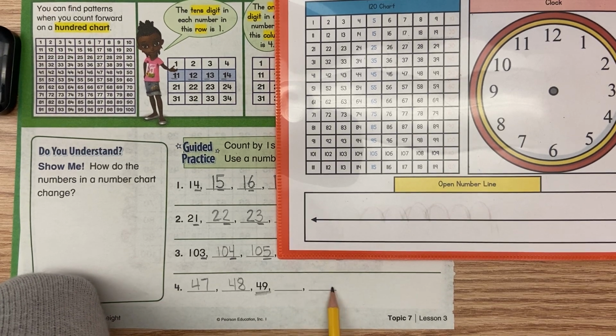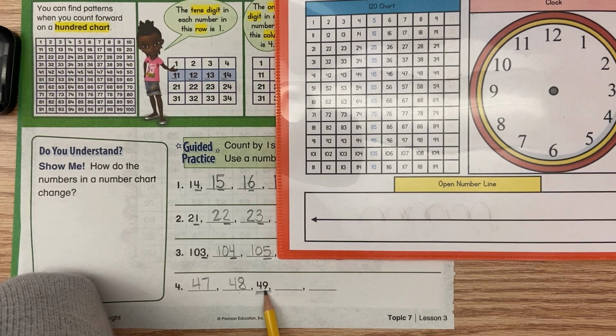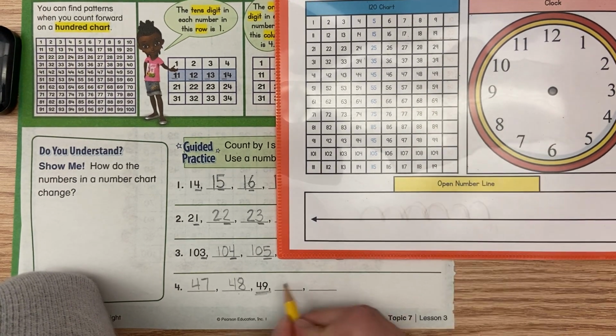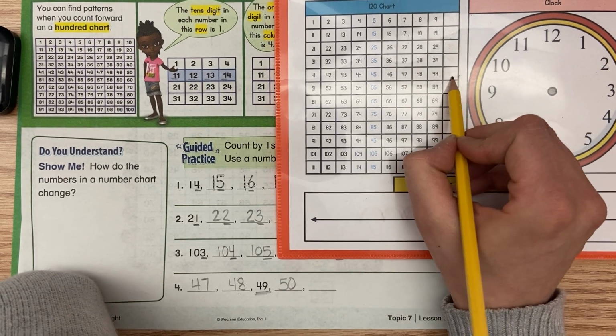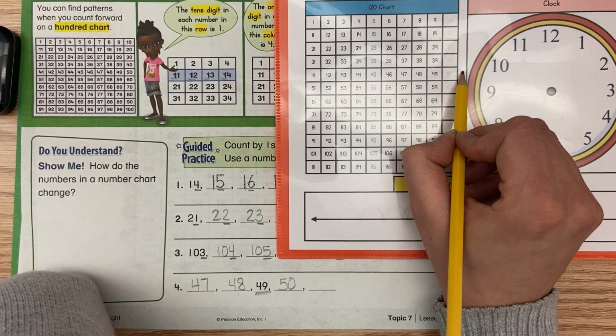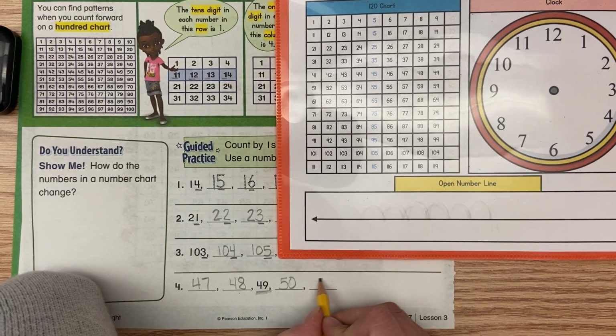Okay, now we can continue counting forward. 47, 48, 49. What comes next? 50. I need to fill in one more space. I don't have any more numbers after 50, so what I need to do is go to the very next row, 51.